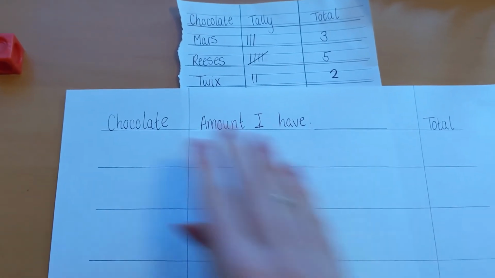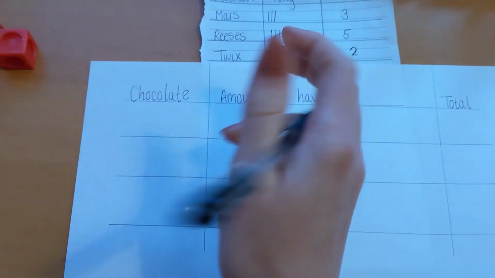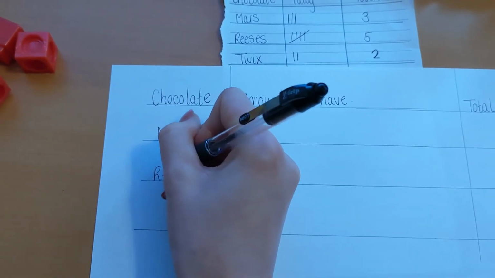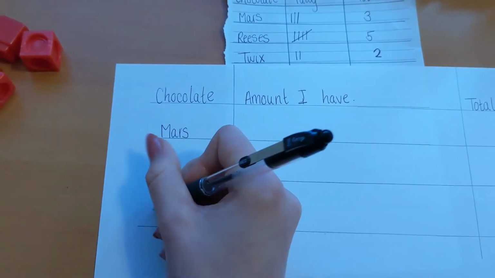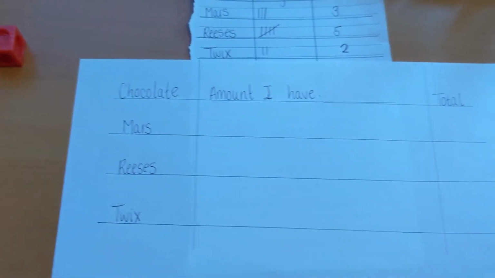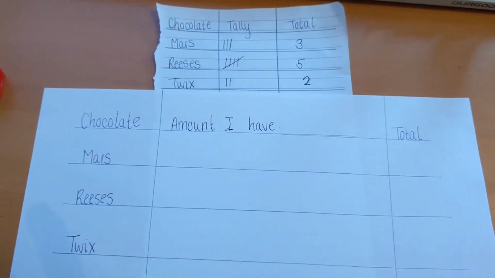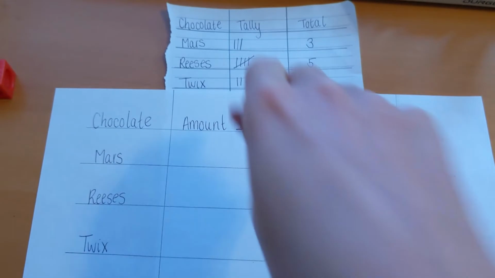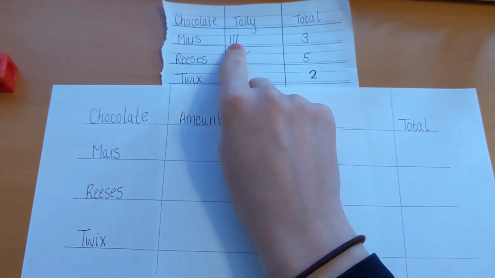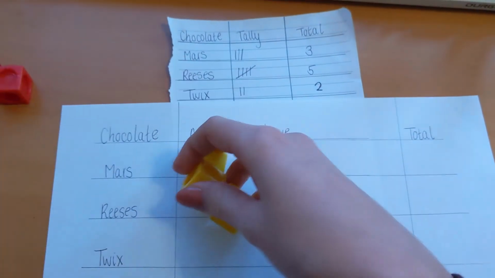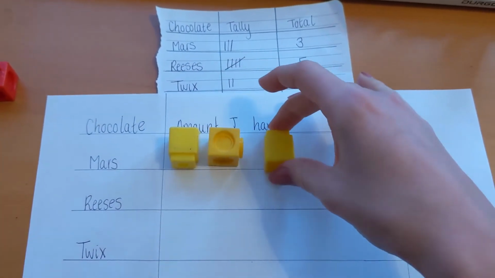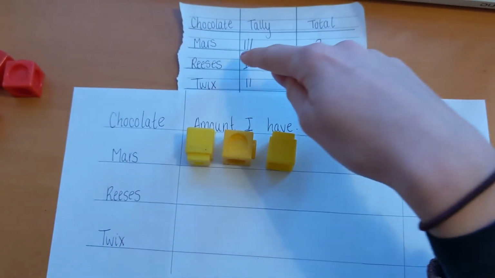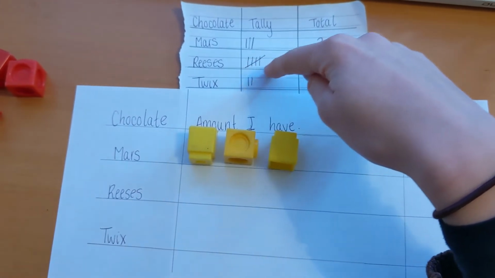So the first thing I'm going to do now that I've got my headings is fill in my types of chocolate. That hasn't changed, so that bit is staying the same. Mars, Reese's, and Twix. Now, something you can do before you start drawing so that you can really clearly see your pictogram is to use small objects to represent your drawings. So in my first tally column, I had 3 Mars, so I'm going to use 3 cubes to represent my Mars to start with. So I can now see that instead of having a tally of 3, I have 3 cubes. Reese's, what does this mean again?